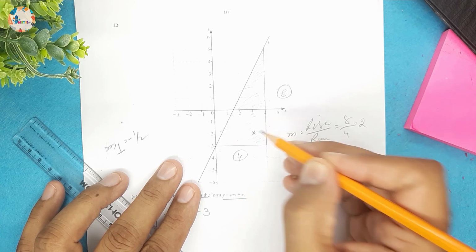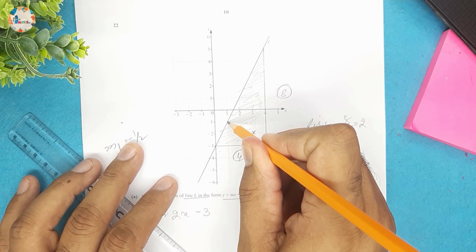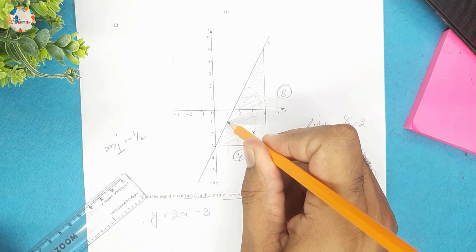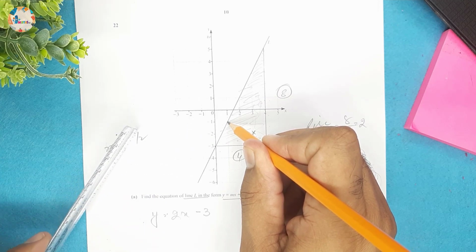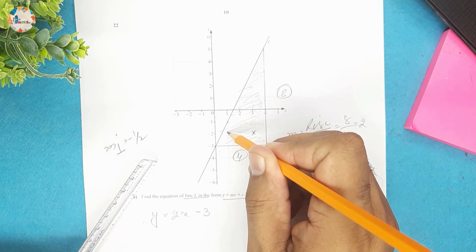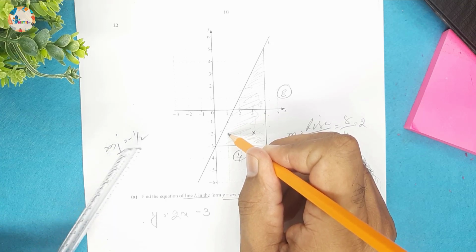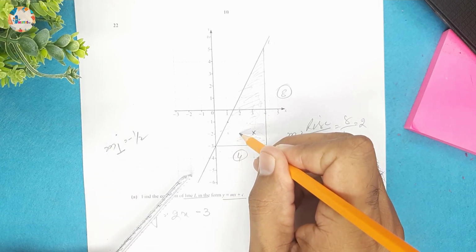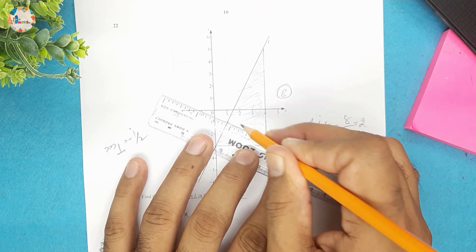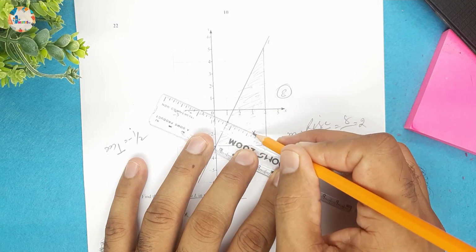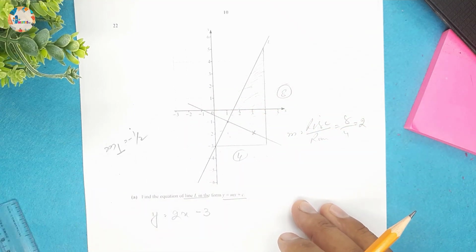So what we have done, we have started from this point. This gradient is -1, so from this point, the rise is -1. So we'll go 1 unit down, and then the run is 2. So 2 is positive, so we'll take 1 and 2. So we got this point. Now we can join this point and this point, and we will get the perpendicular line like this. So this is how we can draw the perpendicular line.